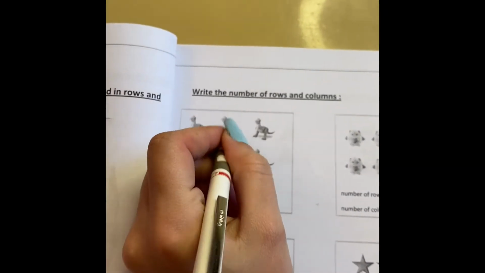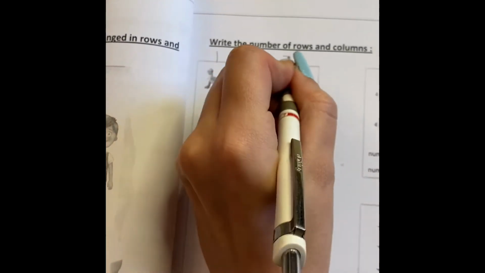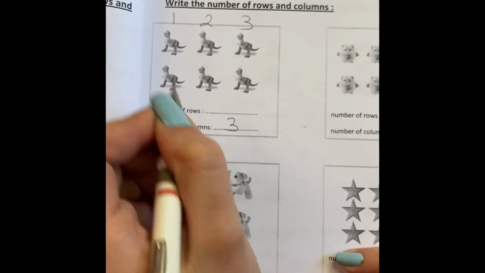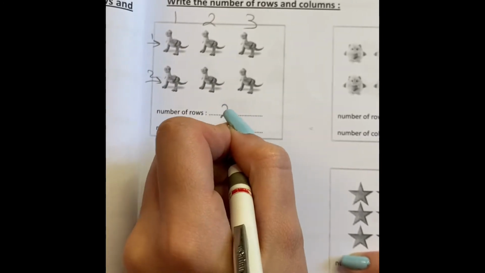Next, we have to write the number of rows and columns. We will count the columns. Columns are the ones from up to down. So we have 1, 2, 3. We have 3 columns. How many rows? 1 and 2. 2 rows.